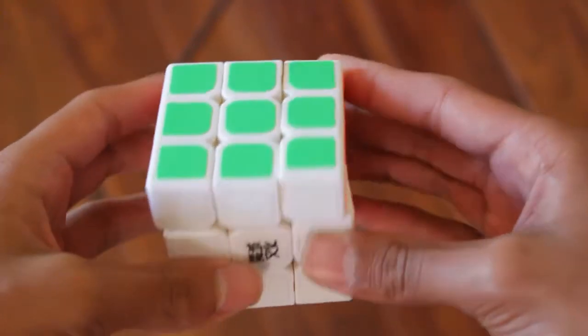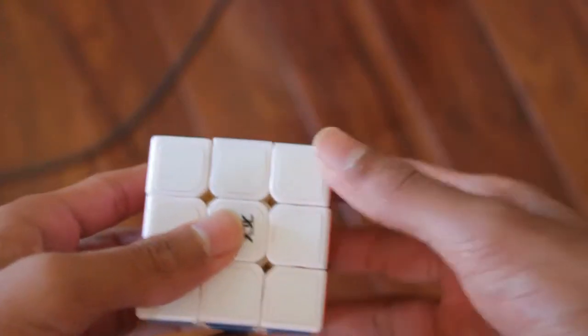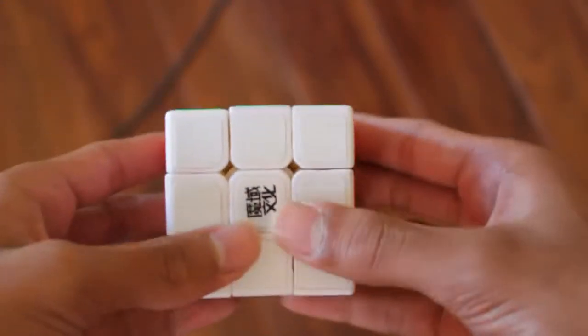Now I'm also going to be doing this not just for 3x3, but I'm also going to be doing it for 2x2, 4x4, and other cubes where you could get more methods.